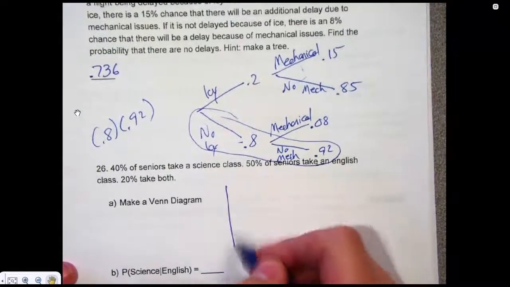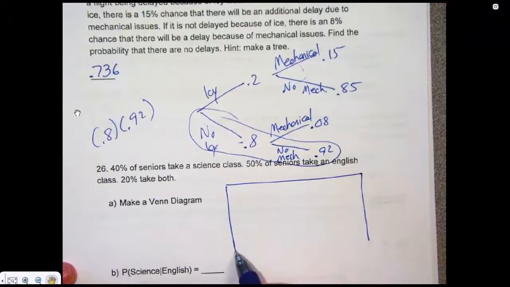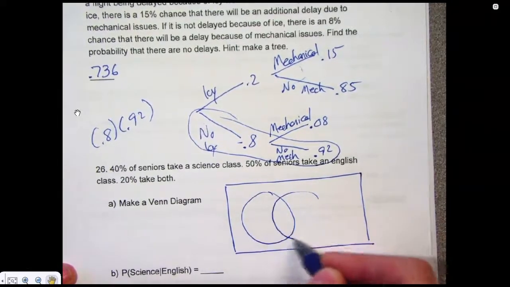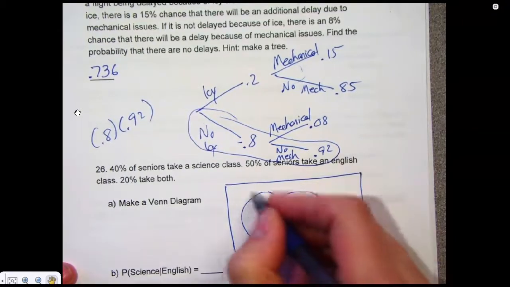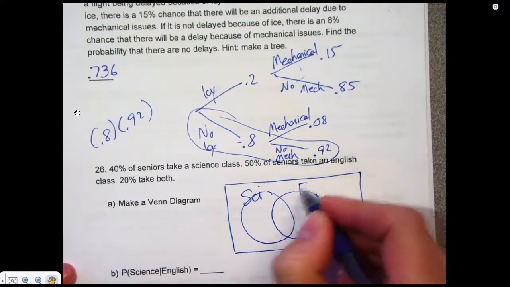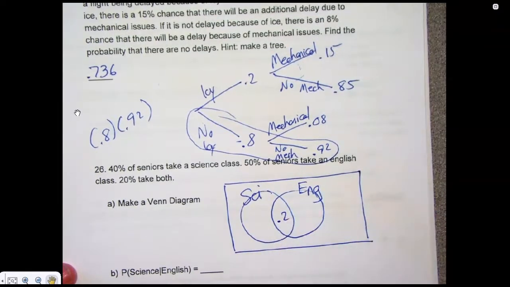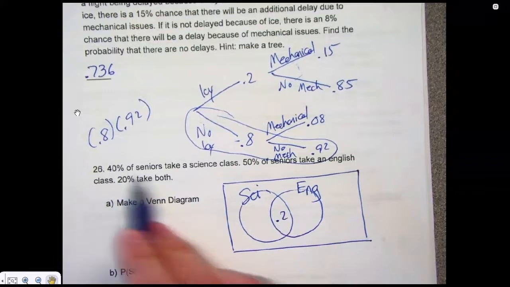26. So make a Venn diagram first. So I've got my 2 circles. So science here, English here. Start with the overlap. So 20% take both. 40% of seniors take a science class.